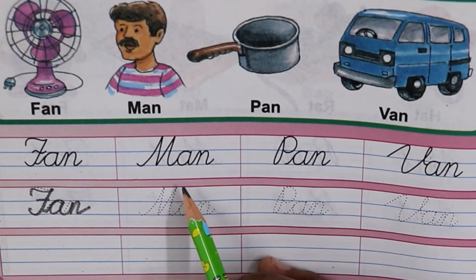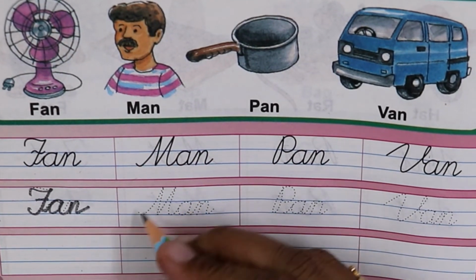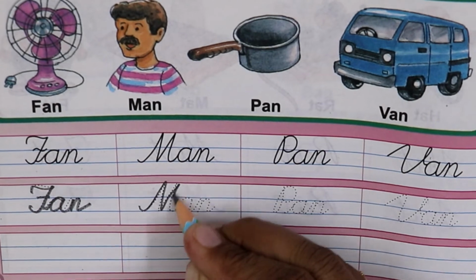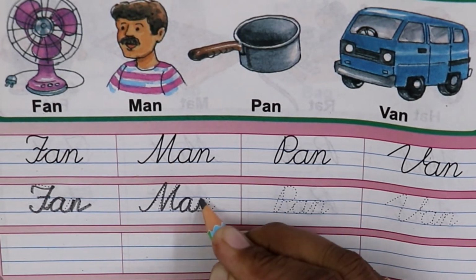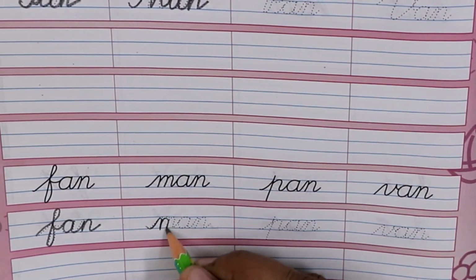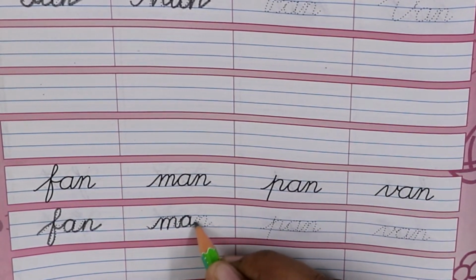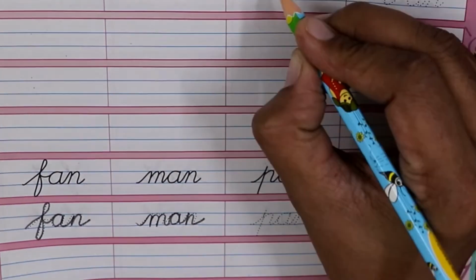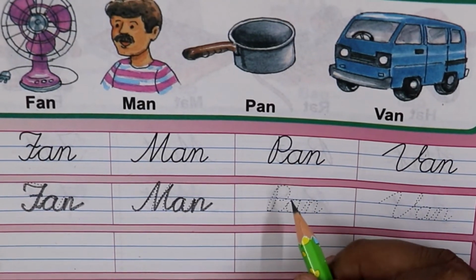Our next word is M-A-N man. M-A-N man. With small m, M-A-N man. Our next word is pan.